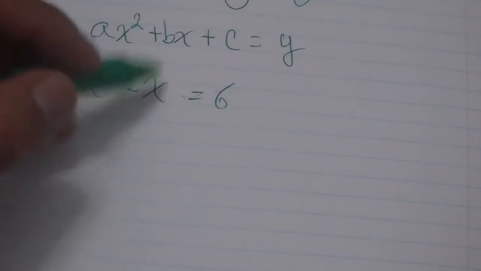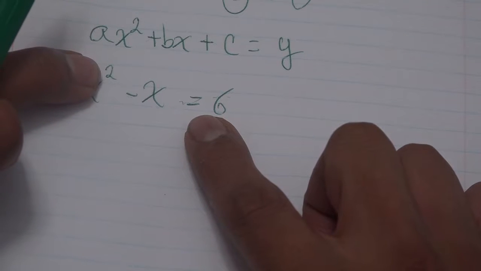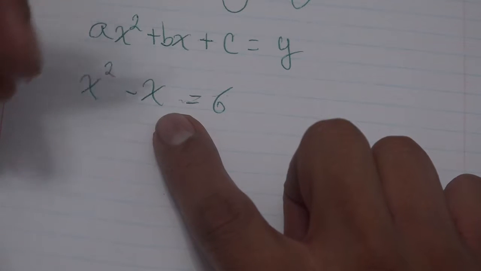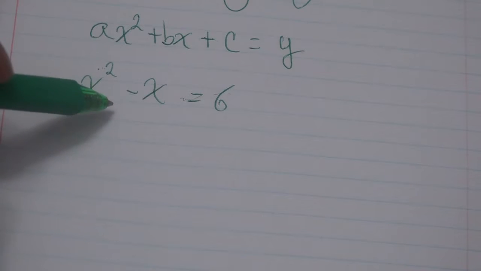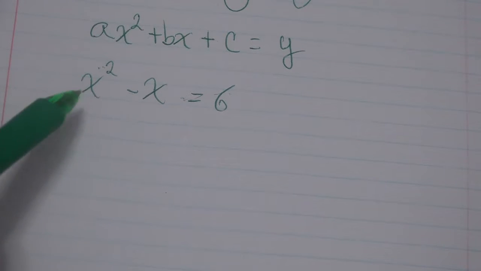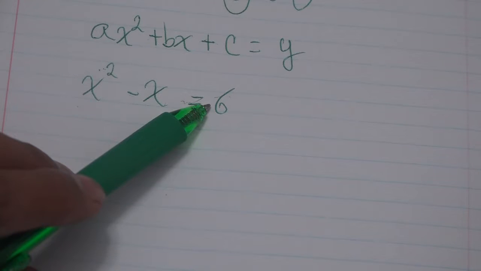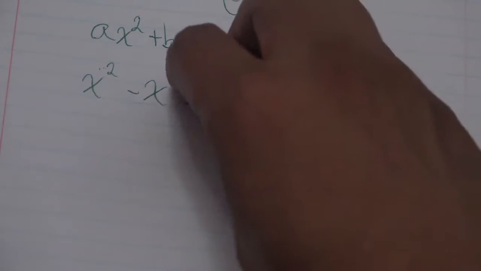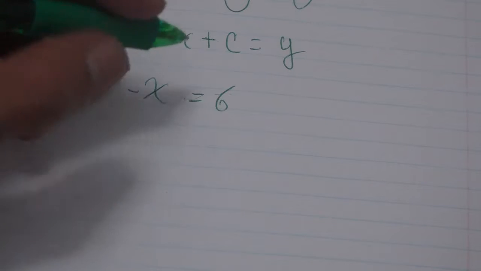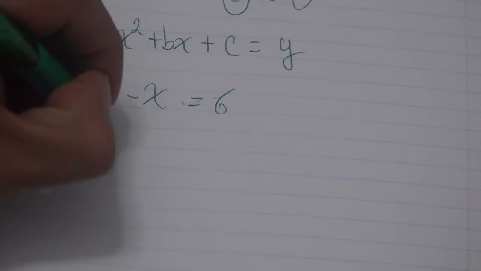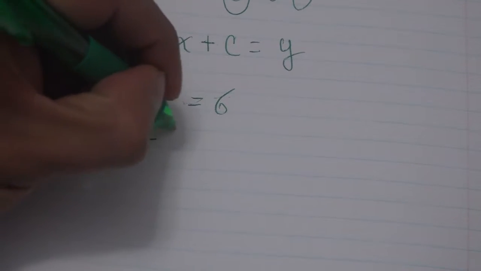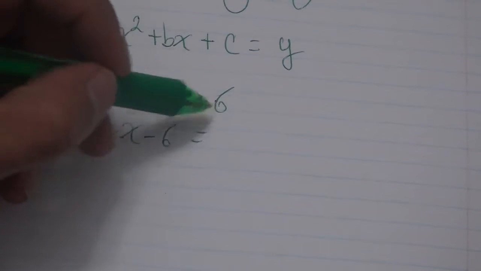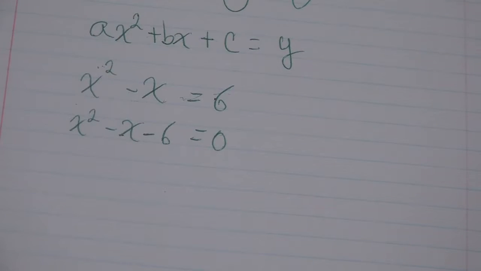This is a quadratic equation because the leading exponent, or the highest degree, is 2. Degree is another term for exponent. What is the first thing I said I had to do? Every quadratic equation is supposed to be equal to 0. So take this 6 and give it back to me with the opposite sign, -6. Now all I have here is a 0.